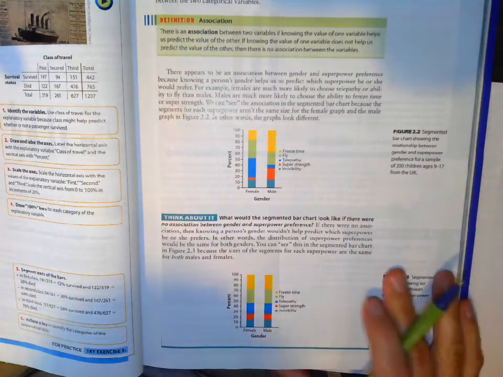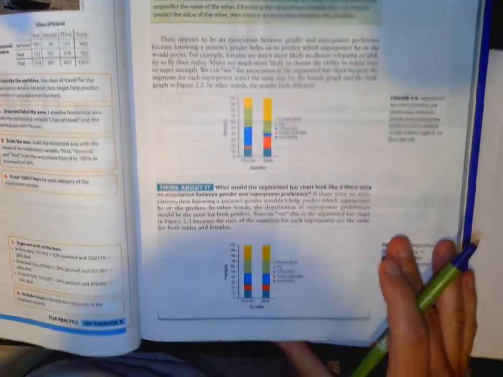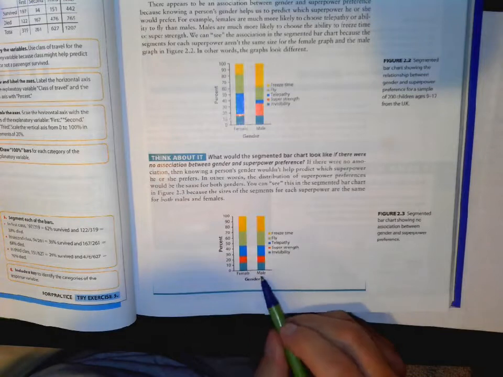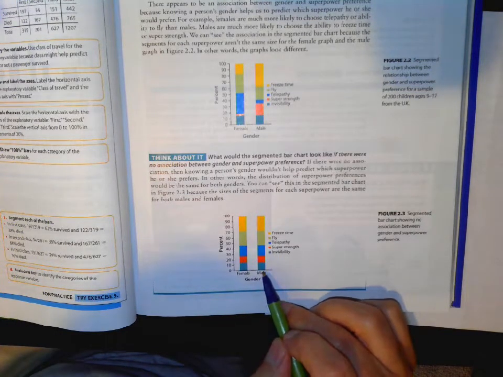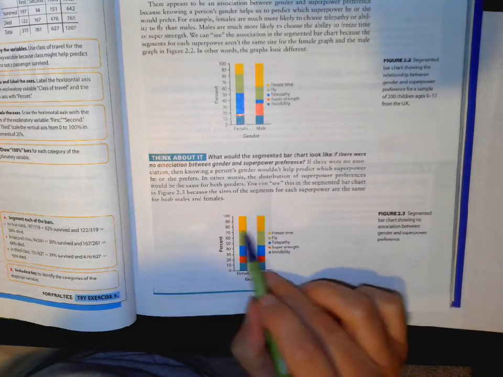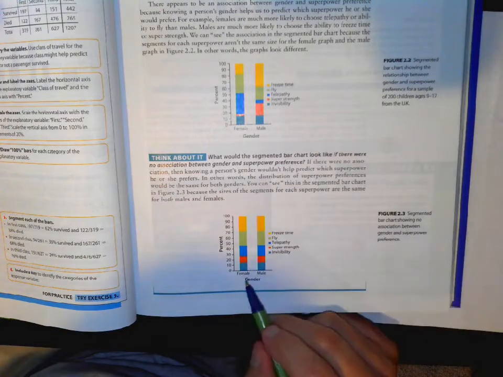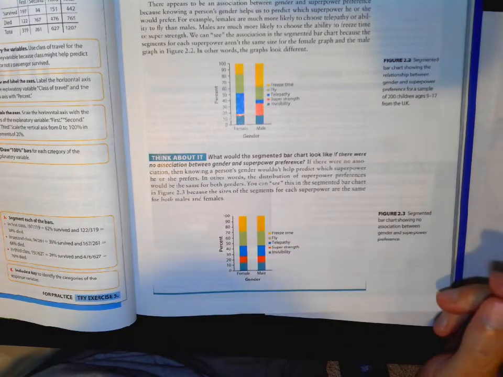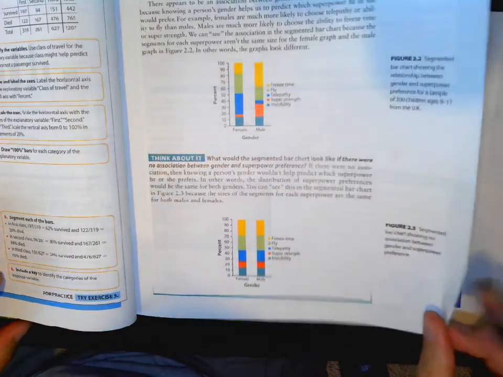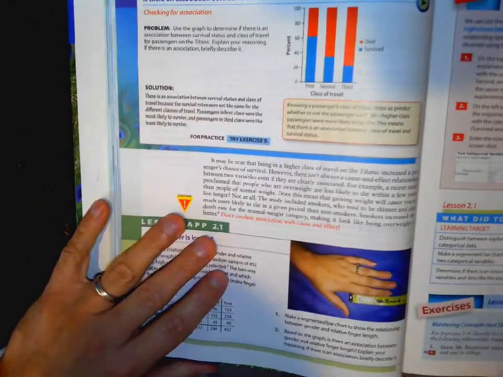Now if there was no association, males and females would have the exact same proportions, exactly the same. Then we would say there's no association between gender and the type of superpower they would want. So let's look at this example here.